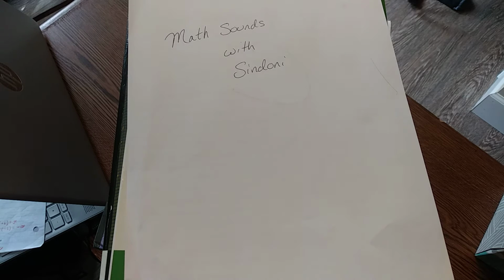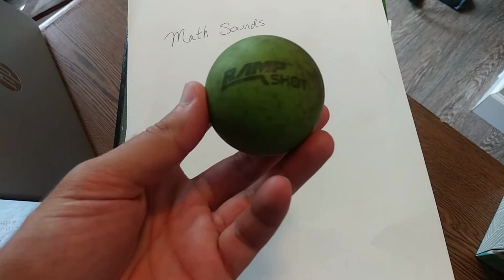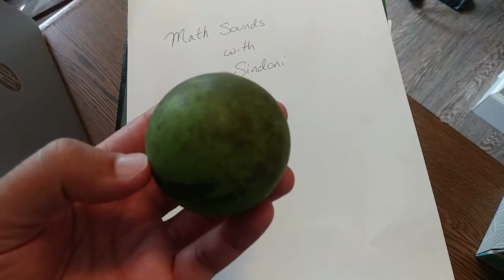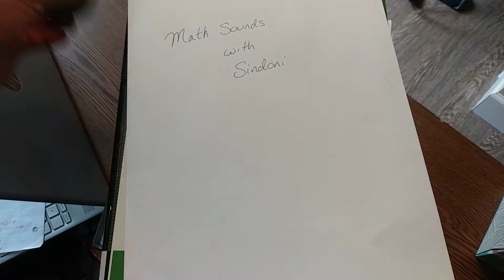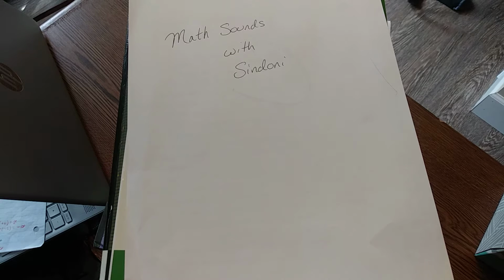Today's episode is brought to you by this very dirty Ramshot ball. Must have been well loved and or left out in the grass for about a year. Here we go. Ramshot. Better than Spikeball. Whoop, whoop, whoop, whoop.